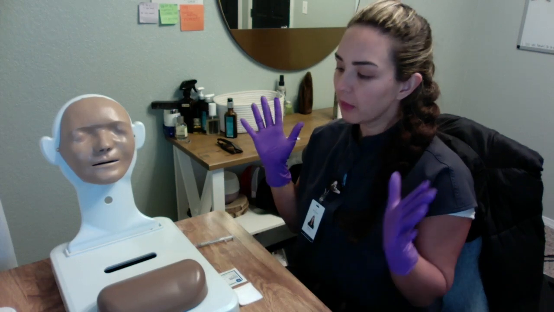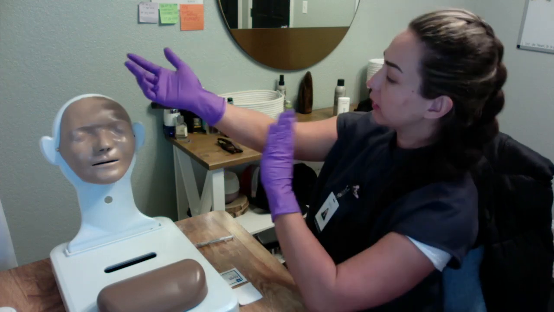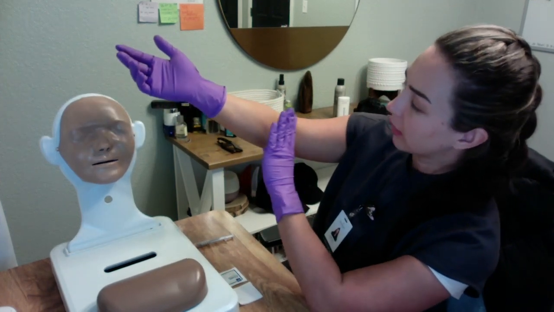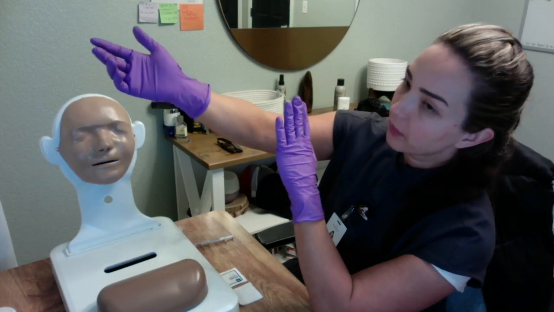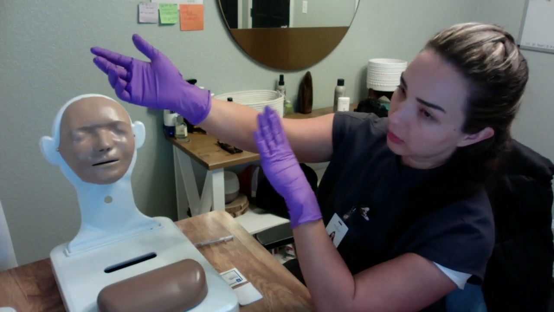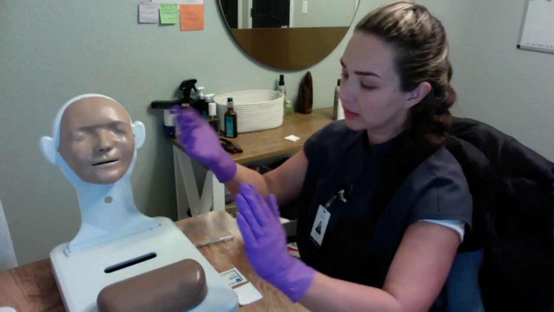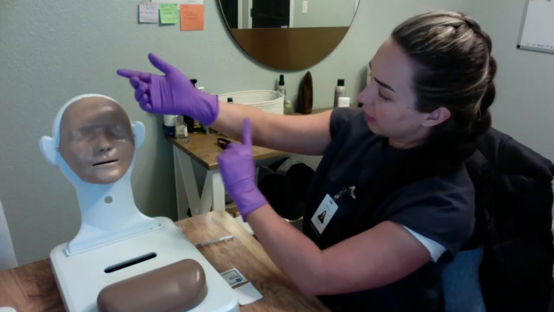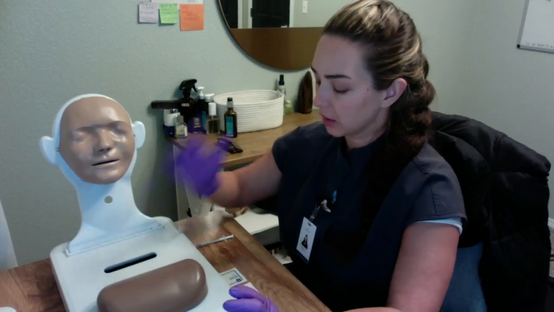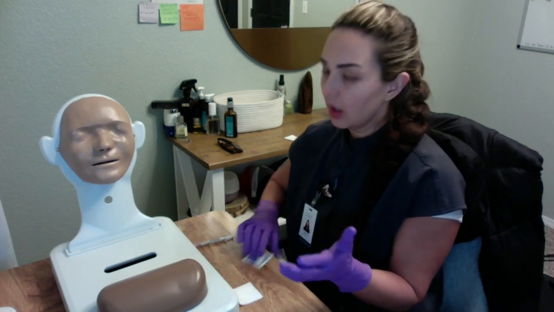So next we want to identify the location. So it's going to be 3 to 4 fingers below the antecubital space, and one hand width above the wrist. So we're going to do it about here on the patient. Now I haven't sanitized that, so it's okay for me to touch.